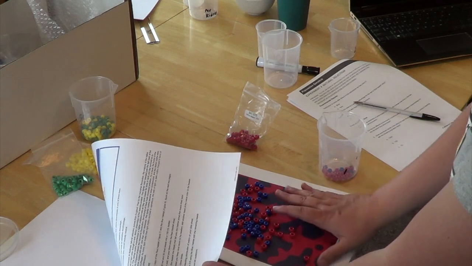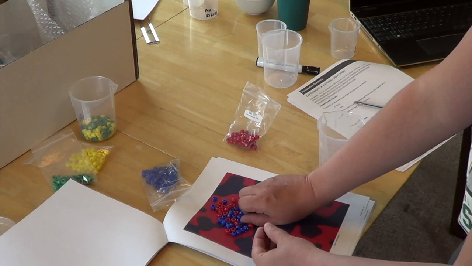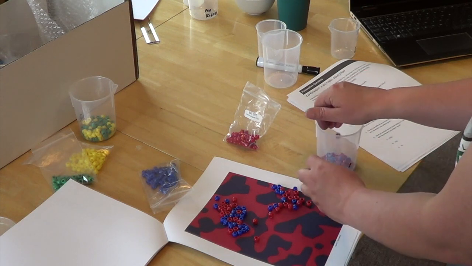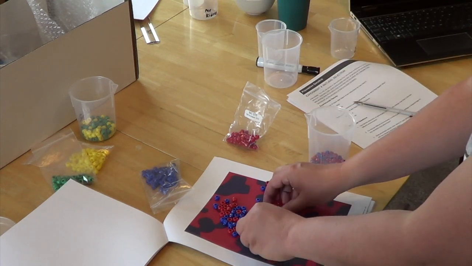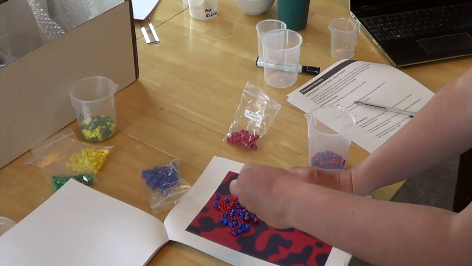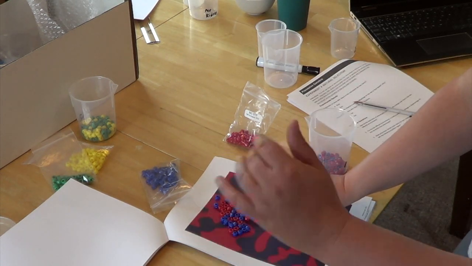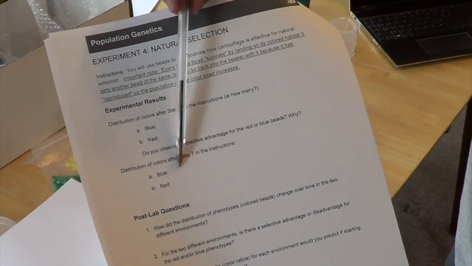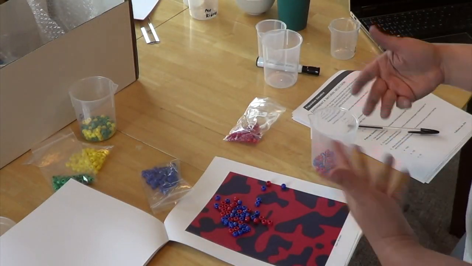Then you're going to put them all back in the beaker again and go to your blue habitat page, which is right behind this one, and do the same thing on the blue habitat. If blues land on blues, take them out, add blue beads to it, put them in the beaker. If reds land on reds, take them out, right? They mate, they have offspring, give them more beads, and then you'll record on your experimental results how many blues and how many reds on the blue habitat. And so that's just kind of showing you natural selection with beads.